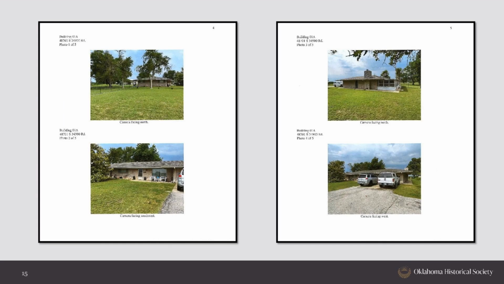And then again, photographs. Make sure you have updated and clear photographs. Google Street View is typically not going to be allowed if it's not showing more than one access point or one elevation. So make sure you've got good pictures. We need to know what we're looking at. A lot of times Google Earth will not go to these resources or not give us a good, clear description of what we're looking at. So make sure you have good photographs.